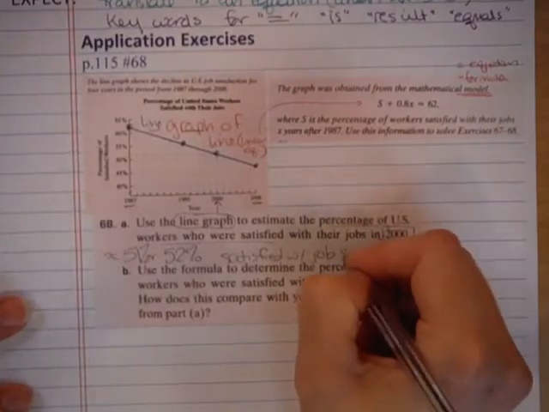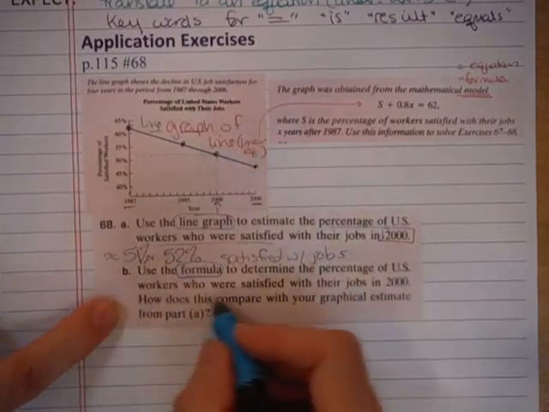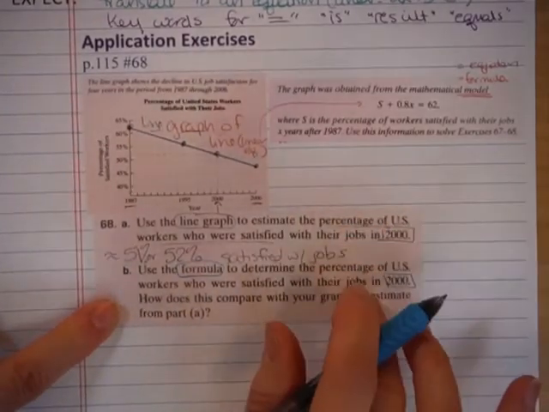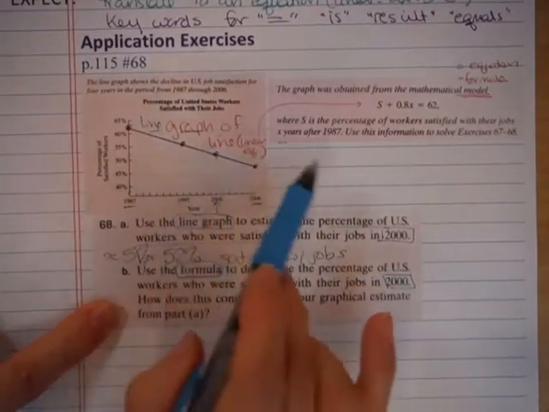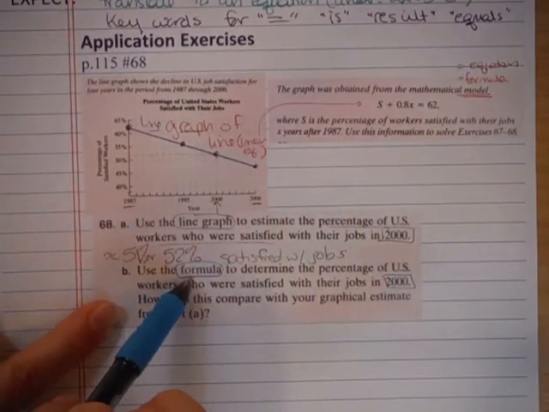Now, part B says to use the formula to determine the percentage of U.S. workers who were satisfied with their jobs in 2000. So, same exact question, same year, we're looking for a percentage, satisfied, and S represents that, but now we're using the formula this time.